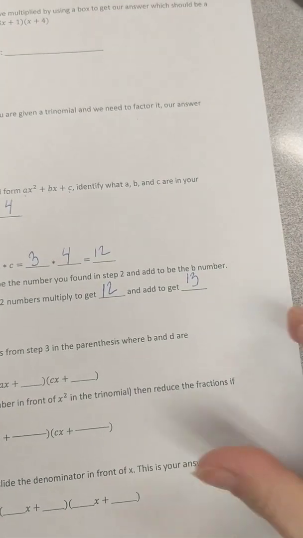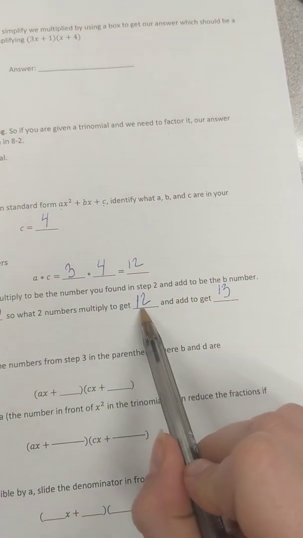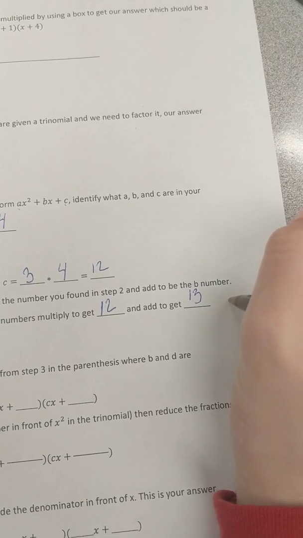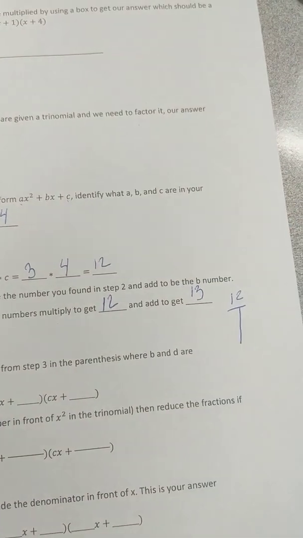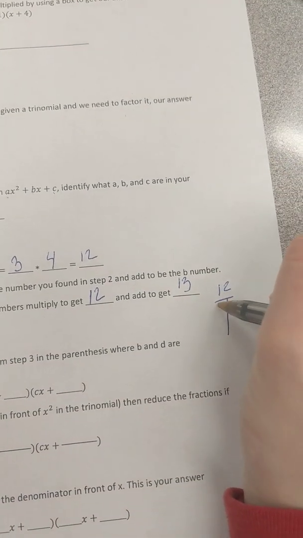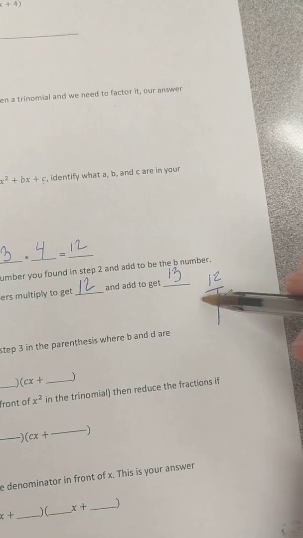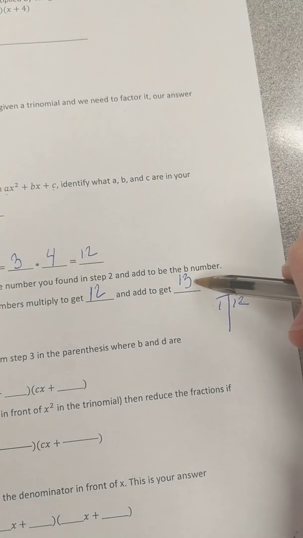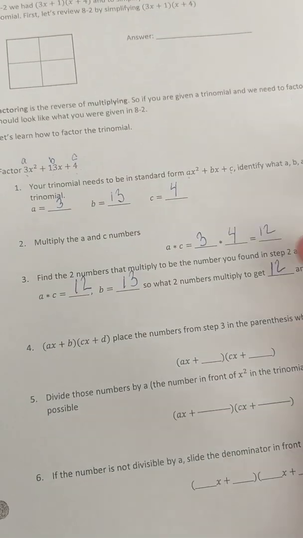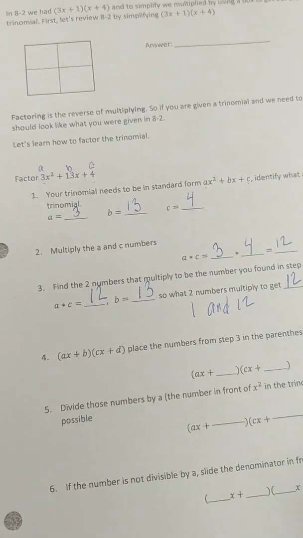Okay, so remember, here's where you can make your little T-chart. We need to focus on the multiplying number and make our T-chart for that. So multiply to get 12, add to get 13. So remember, start with 1 times itself. 1 times 12. Two positives make a positive. 1 plus 12 does in fact give me 13. So our two numbers are 1 and 12.